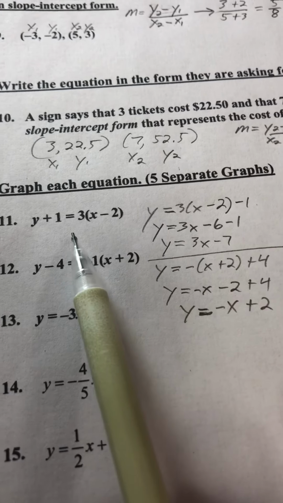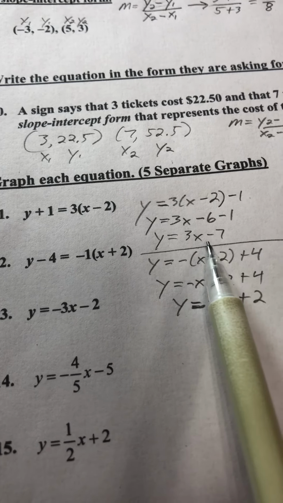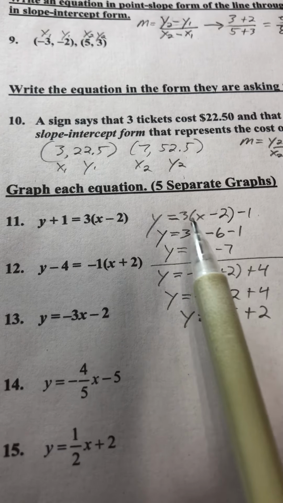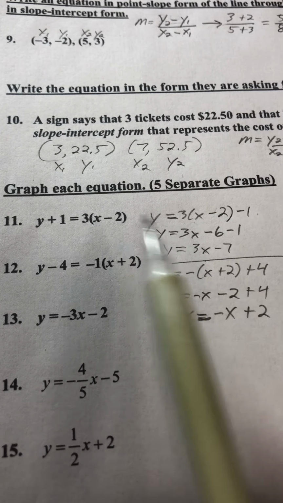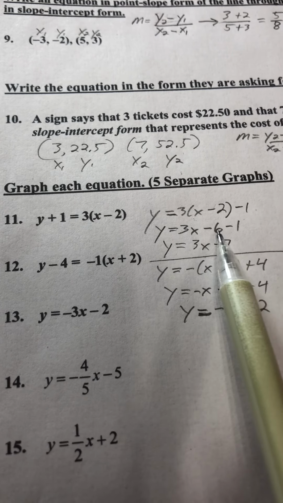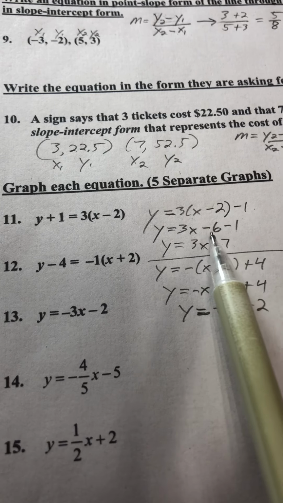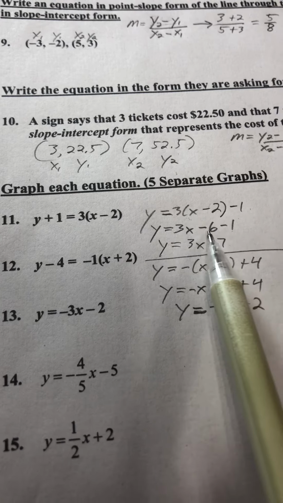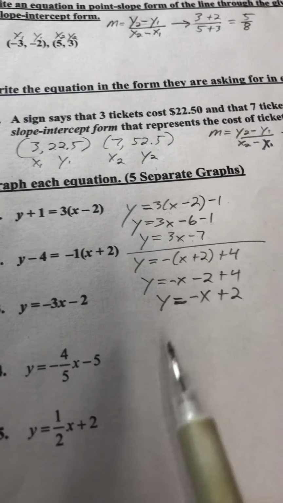To graph these, you have to work them out. You have to put them in slope-intercept form first. So you can see that I did that first one here. I subtracted 1 from both sides. I did the distributive property and then combined like terms. -6 minus 1 is -7.